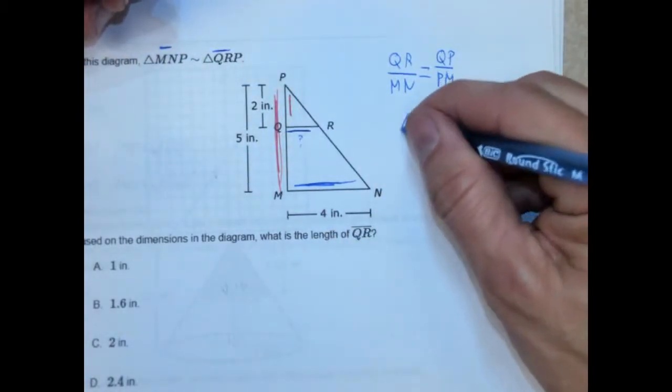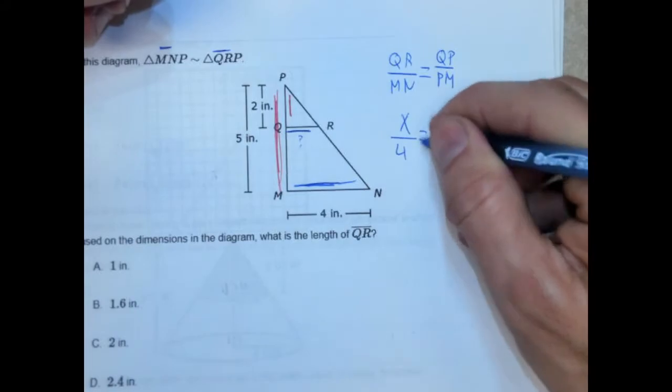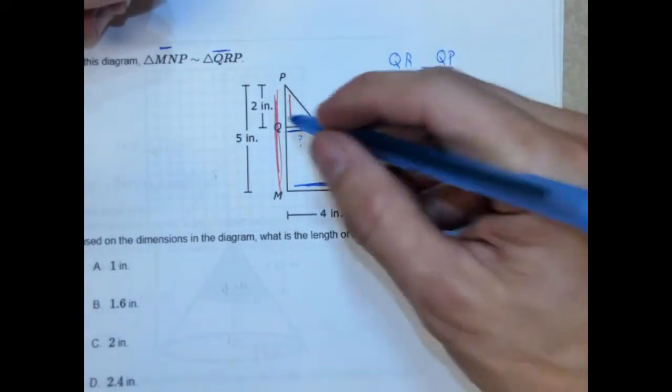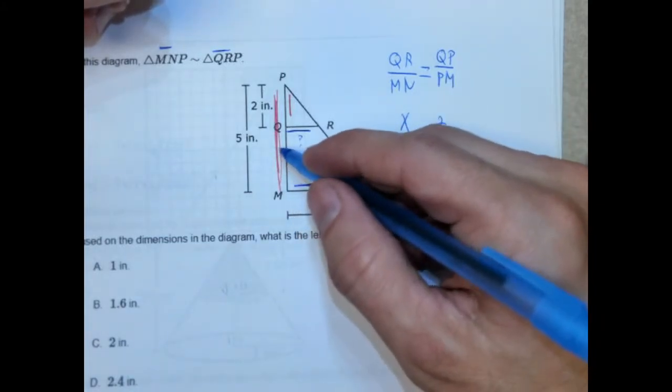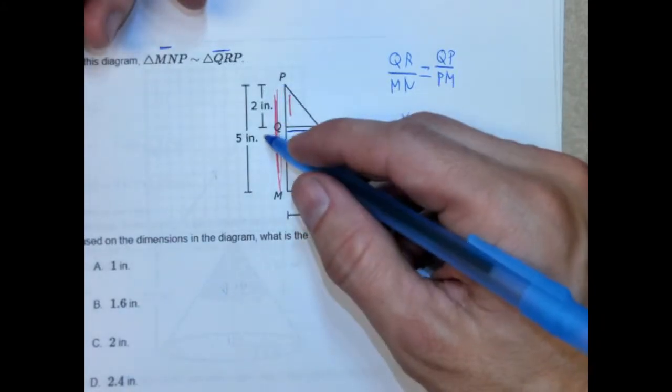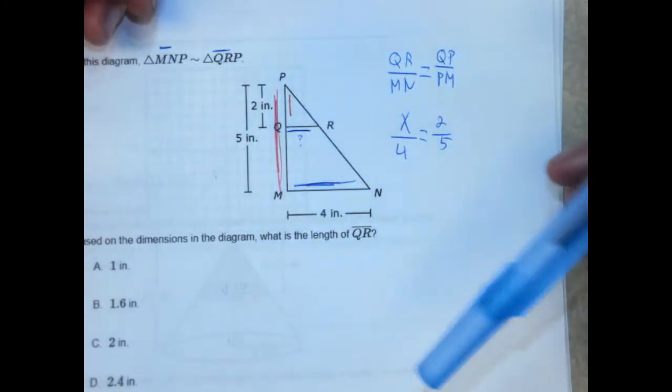So this would be our X. MN is going to be 4. QP is going to be 2. And PM is going to be 5. Okay. I'm surprised they didn't just give us this as like 3 and maybe have to calculate that, but it's kind of nice that they didn't do that.